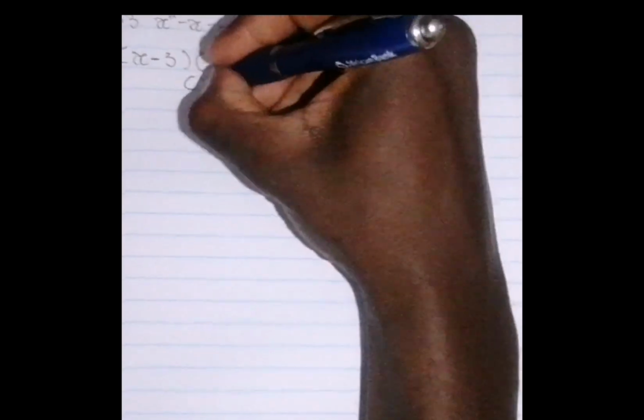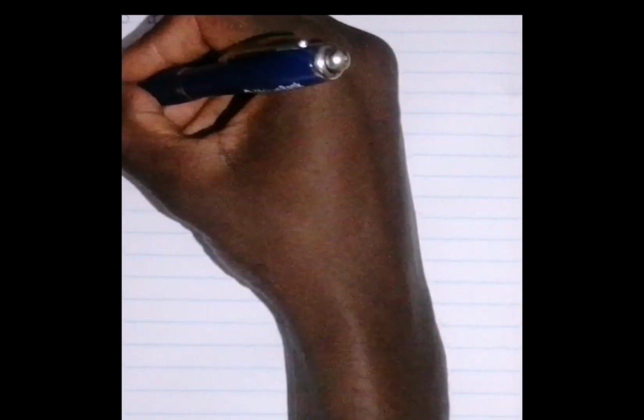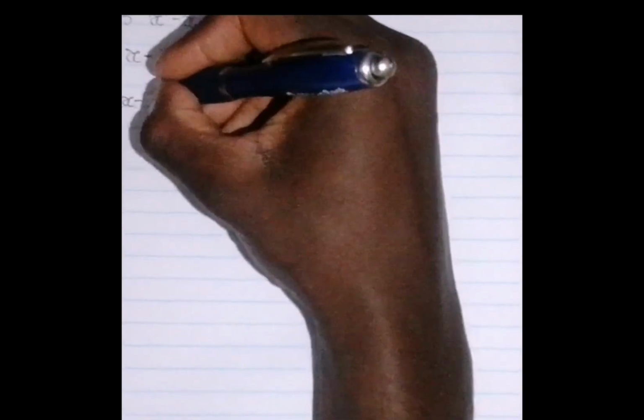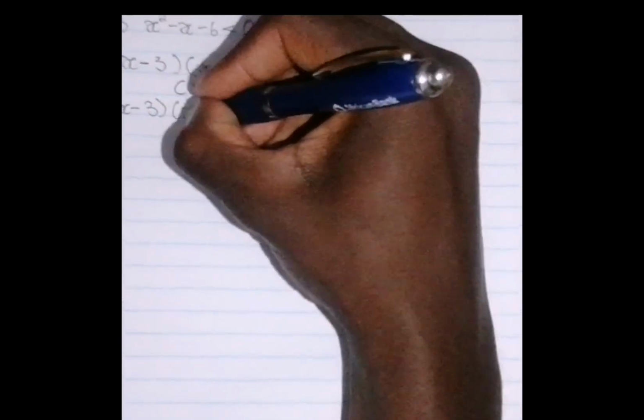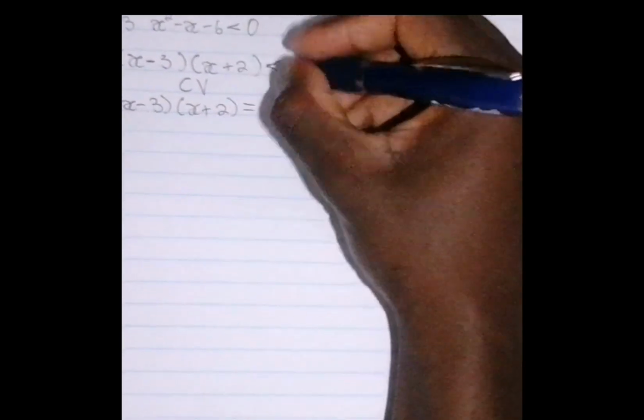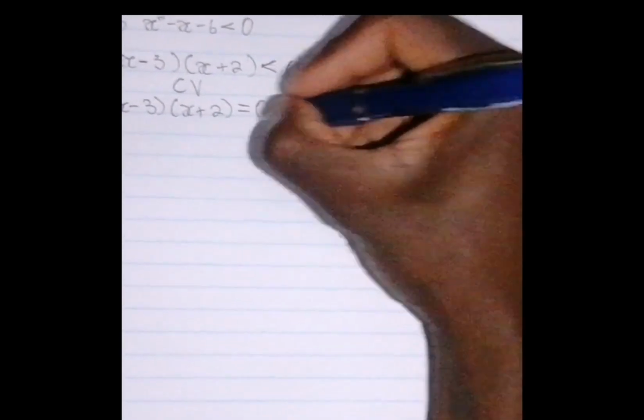Now the thing that you want to do is change this inequality sign into an equal sign, so that from there you're able to look for the critical values. Now you will say critical values, either you write it in full or you just write CV, then you write the very same thing which you had on the previous step. Now instead of this sign you'll write equals to 0.